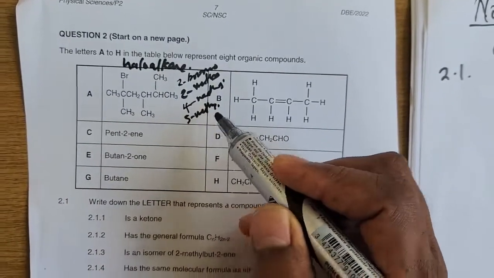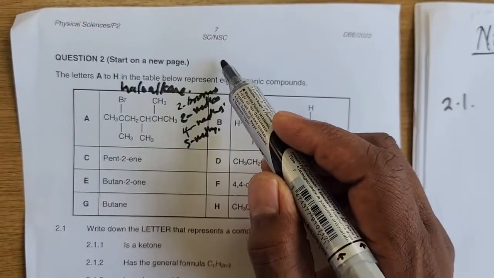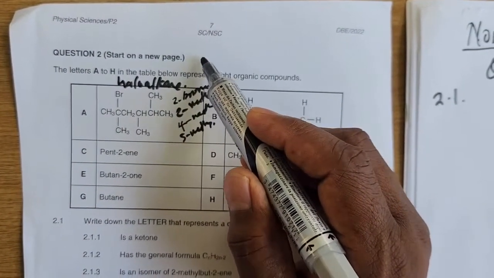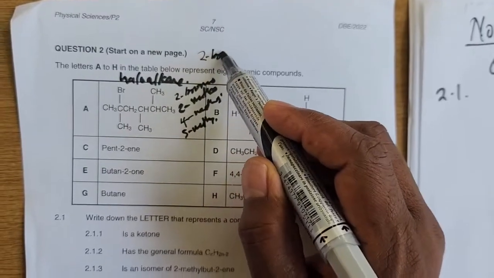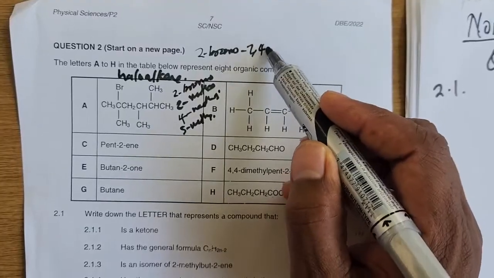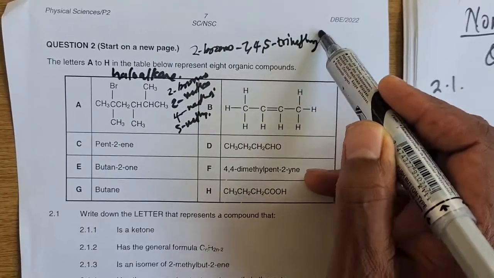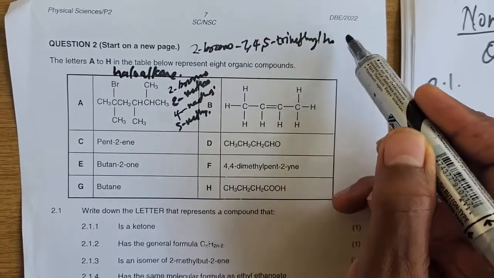So the name will be 2-bromo-2,4,5-trimethylhexane.